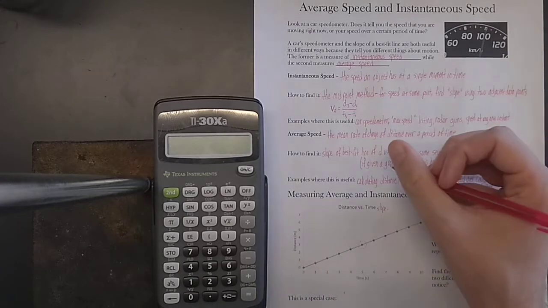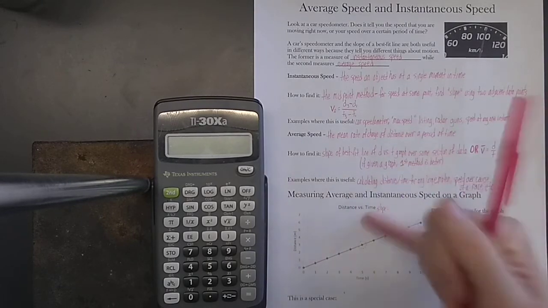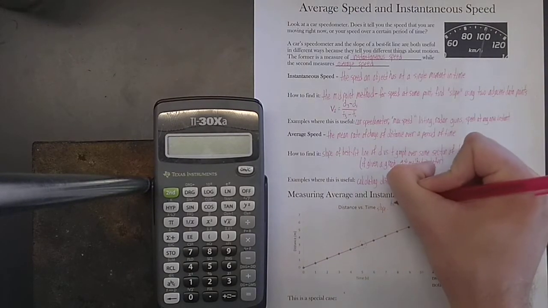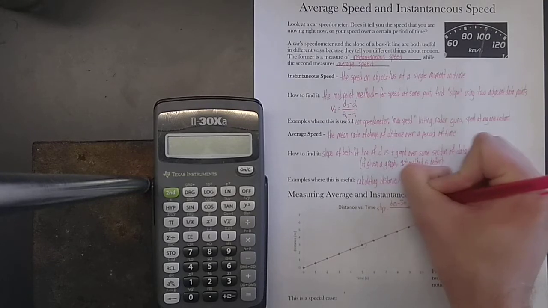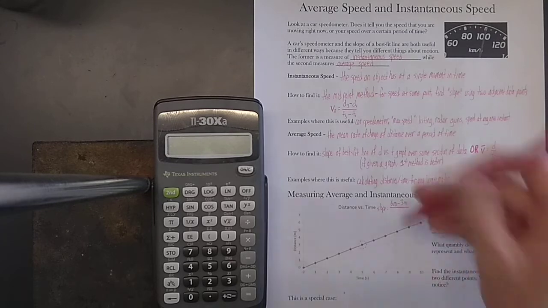So when I go and do the slope, I'm going to do, again, change in y over change in x. So the difference between the y values, 6 meters and 3 meters. 6 meters minus 3 meters over the difference between the x values, 10 seconds minus 5 seconds.